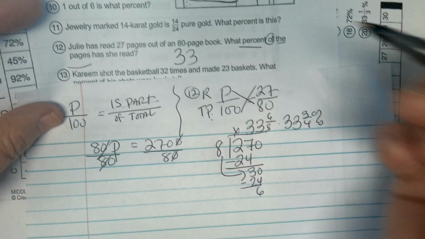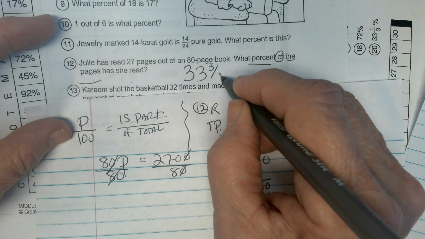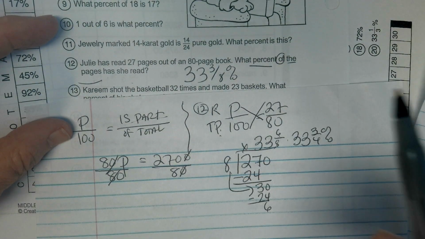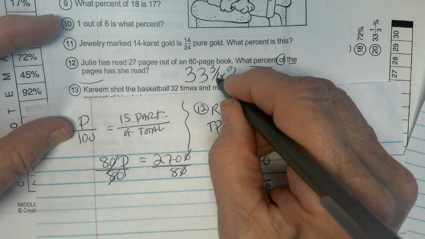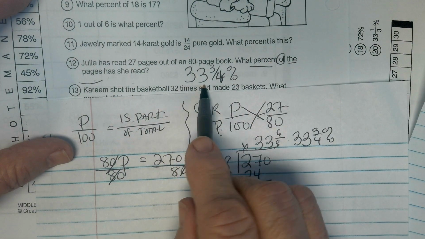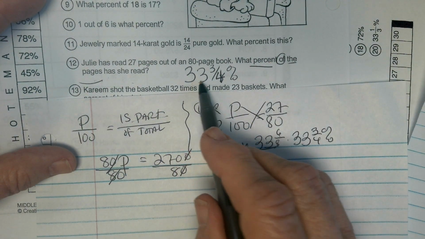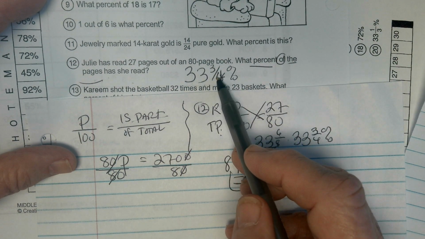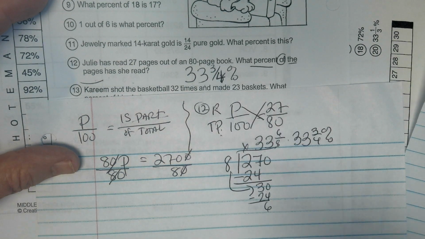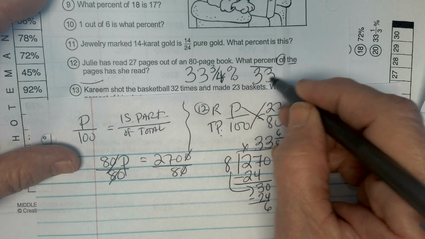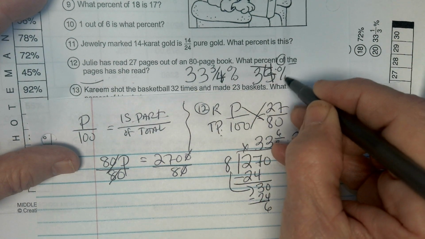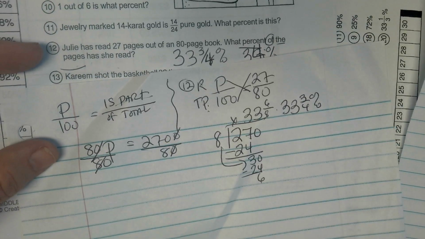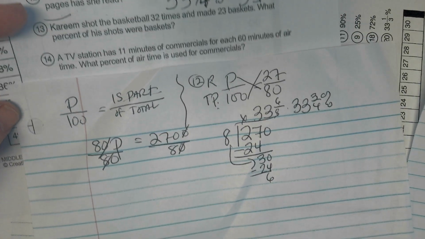And on this particular page, they want you to name the one that's closer. Is 3/4 closer to 33% or 34%? Well, if I've got 3 out of 4 quarters, I've almost got a full dollar. So it would be closer to another full percent, which is 34%. And it is right here. And that was number 12.